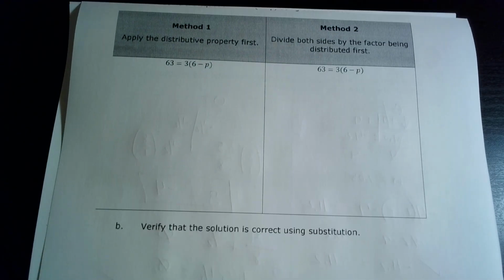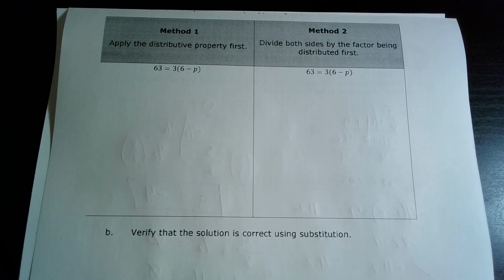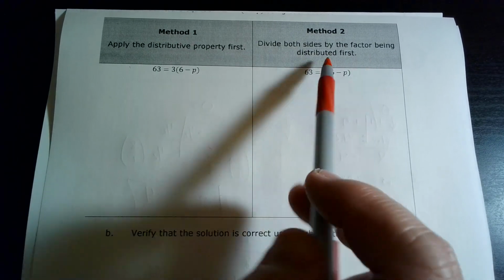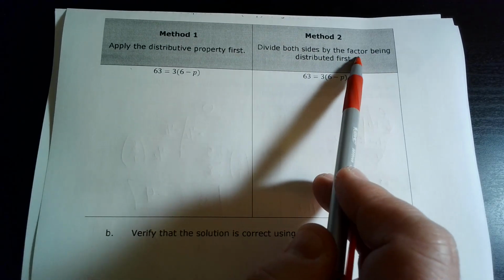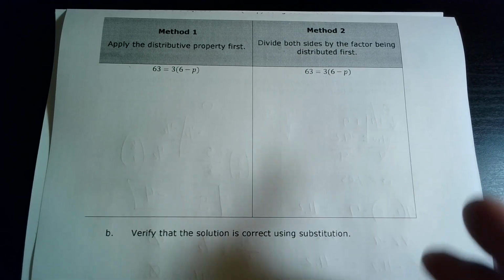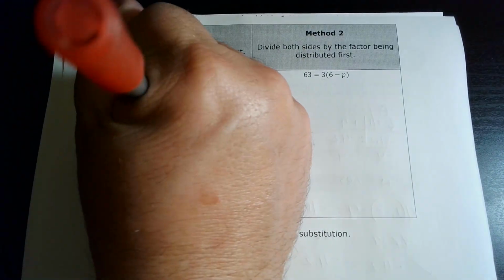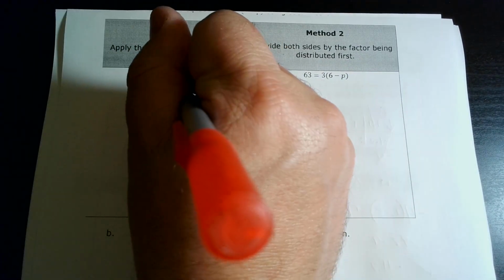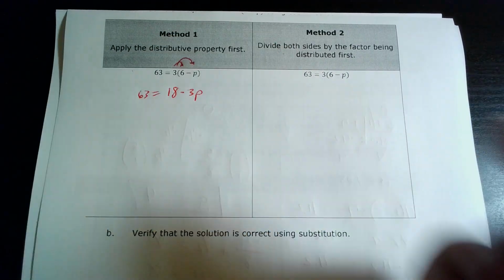This is something that I didn't think of this before. So method 1, you can apply the distributive property. Method 2, you're going to divide both sides by the factor being distributed. So that's this 3. So over here, 3 would go to the 6, and then it would go to the negative p. 63 comes down. 3 times 6 is 18. 3 times negative p is negative 3p.